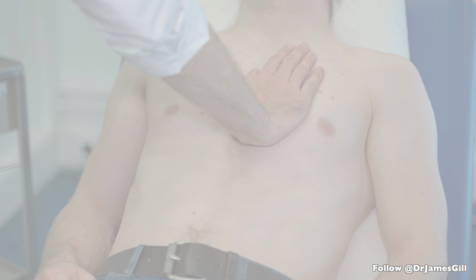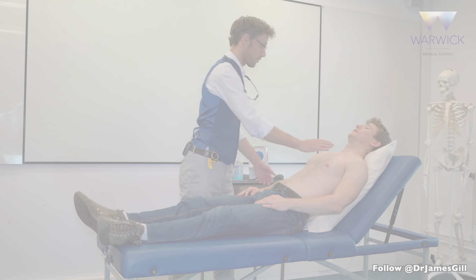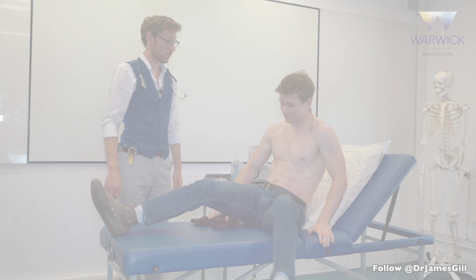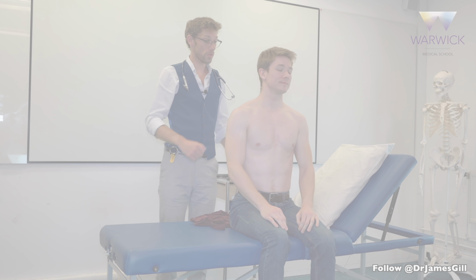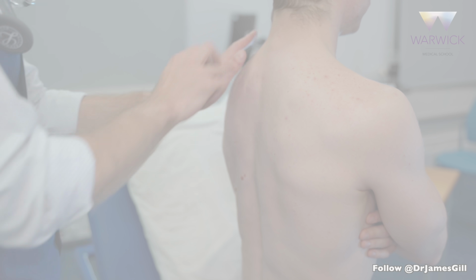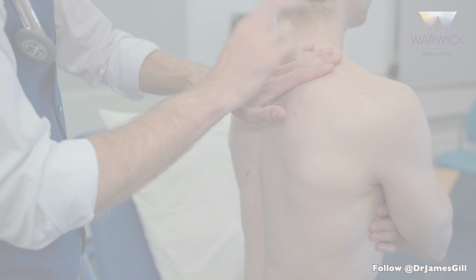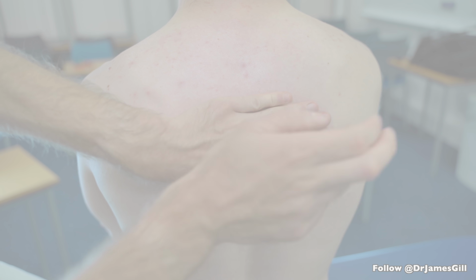At rest, the breathing rate is normally about 12 to 15 breaths per minute, whereas an anxious patient may be breathing about 15 to 20 breaths per minute. Any rate of over 20 breaths per minute is considered to be abnormal for an adult.